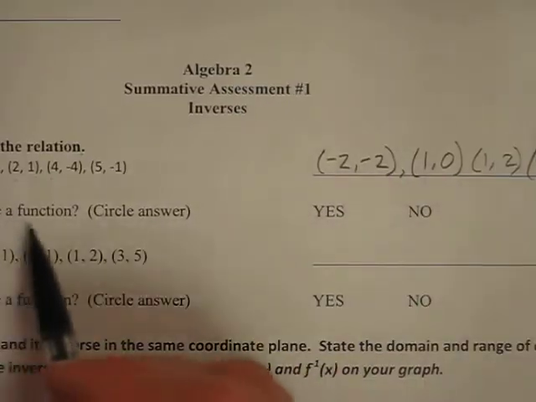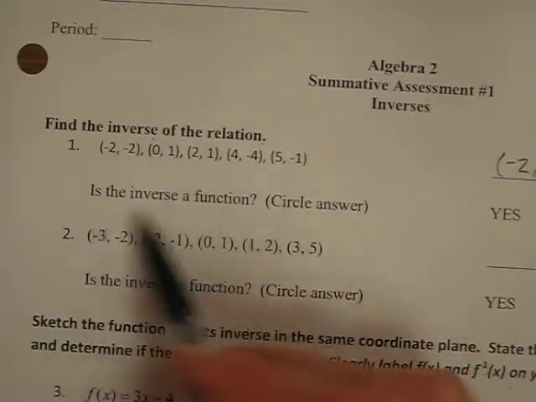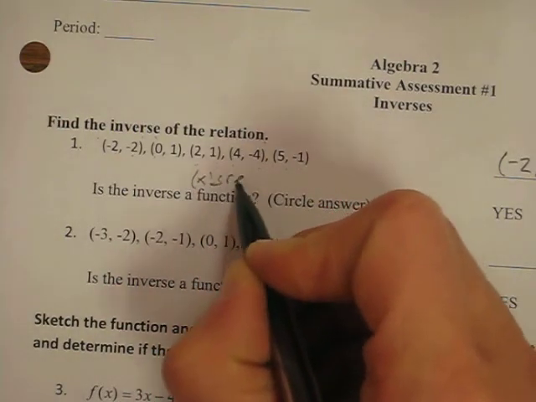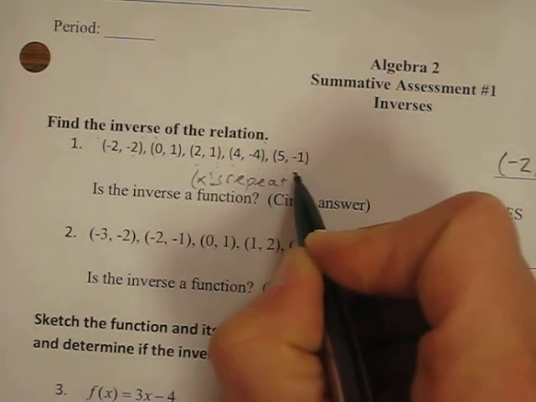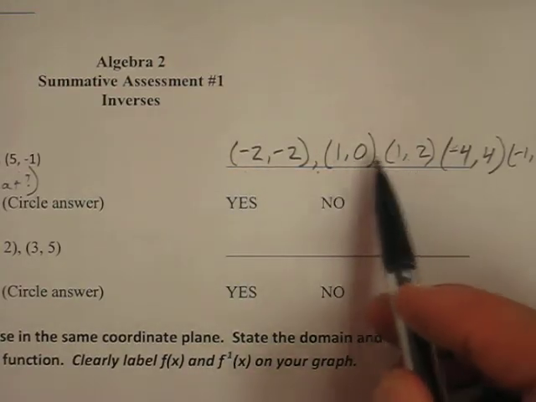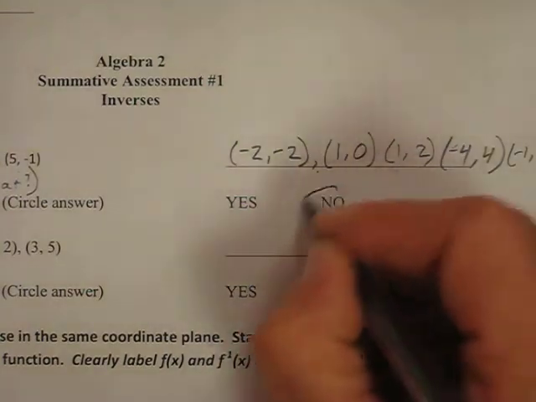Now, is the inverse a function? Okay, when you determine this, you're saying do the x's repeat? Over here, negative 2, 1, 1, right here, the x's repeat. So it is not a function.